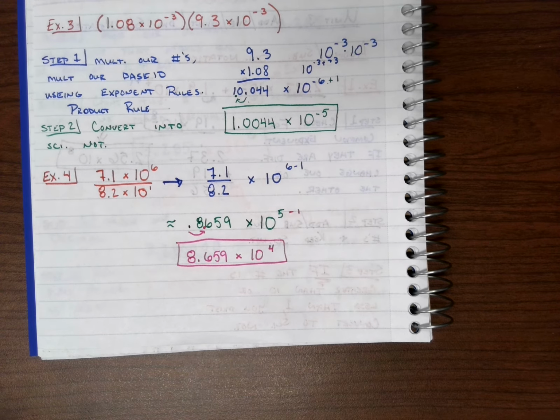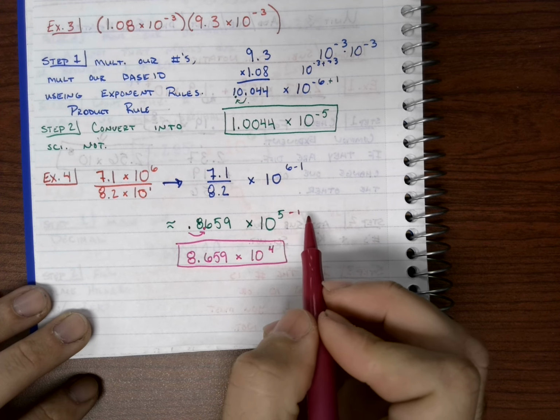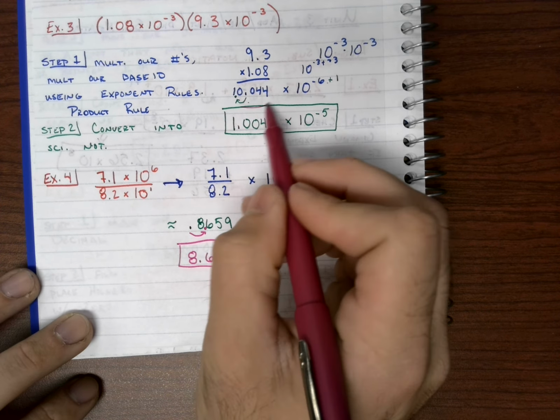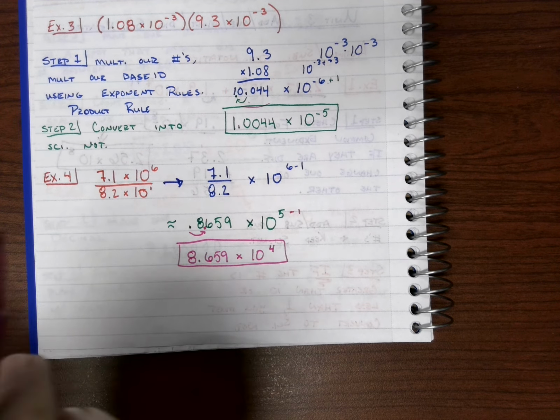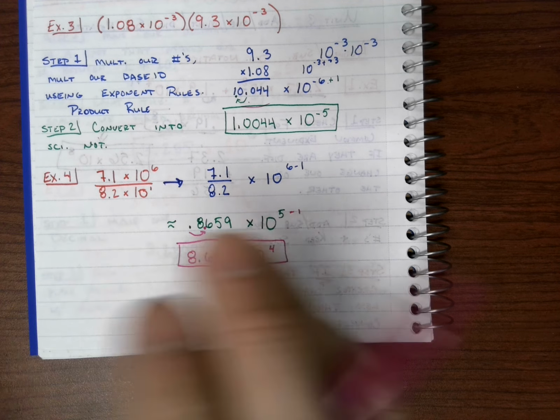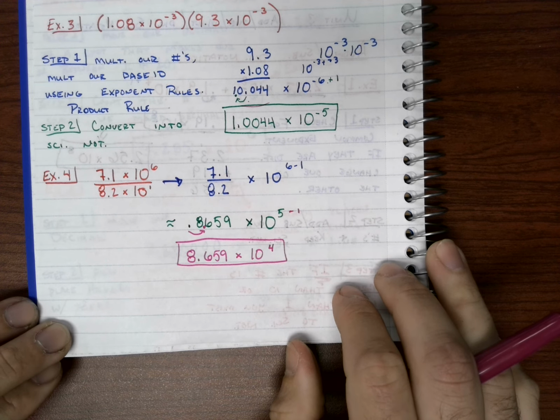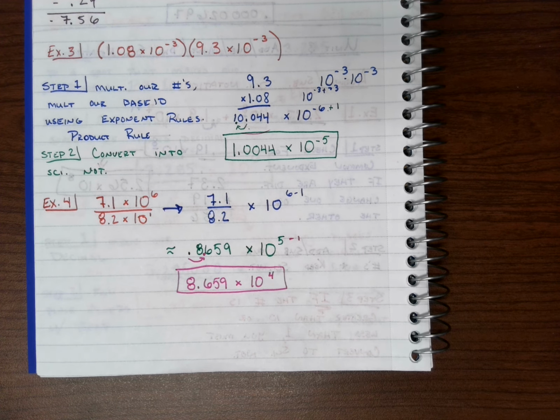So if your number is smaller than 1, you're going to subtract how many places you move. If your number is greater than 1 or 10, you're going to add how many places you move. All right. Now I know I've thrown a lot at you with scientific notation.